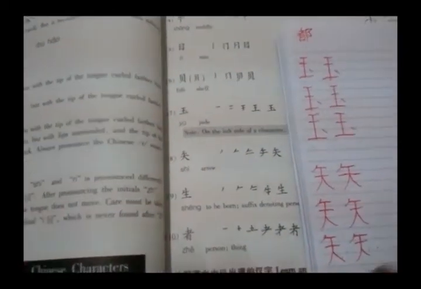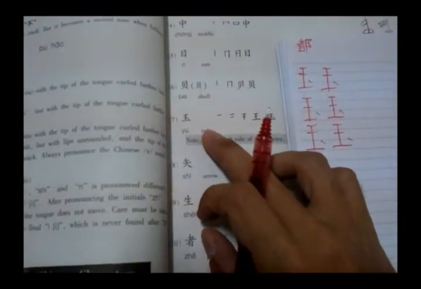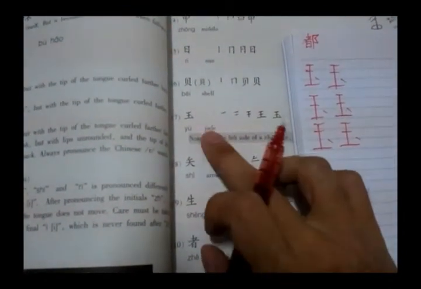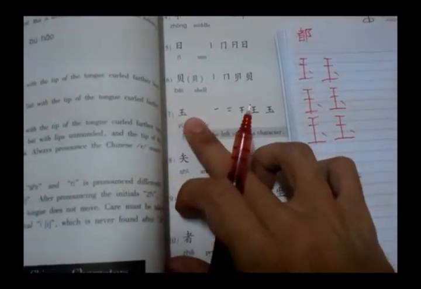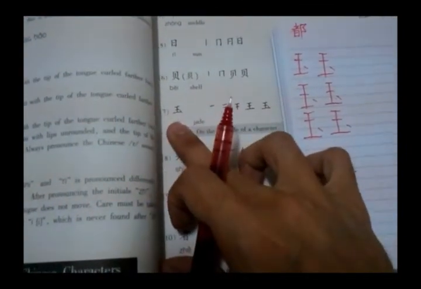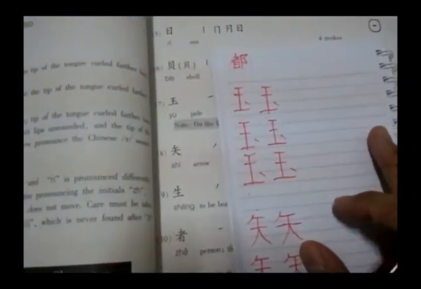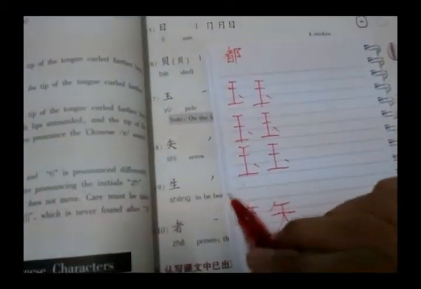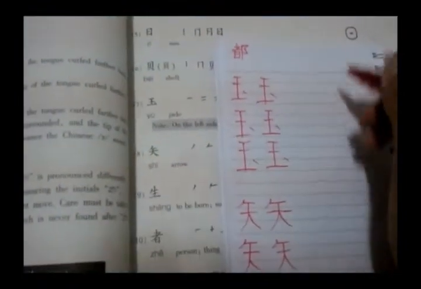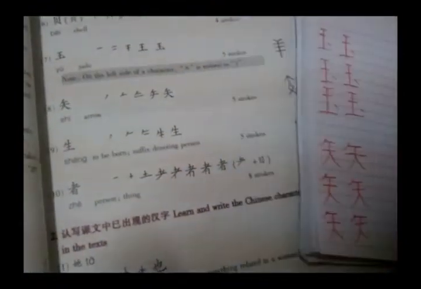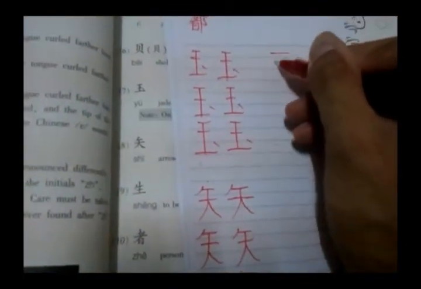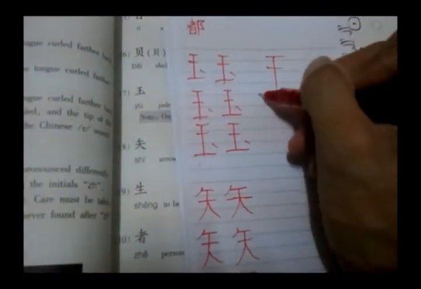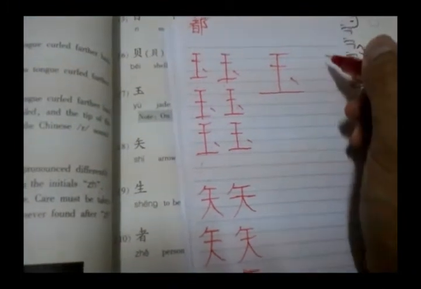Our new characters are for Jade and Arrow. Jade, so this is used a lot. I also see this. I think this is the character. I forgot. Anyway, they are pronounced yu and shi. So one is going down and one is going down and up. How do you write them? For Jade, yu. It is 1, 2, 3, 4, 5.